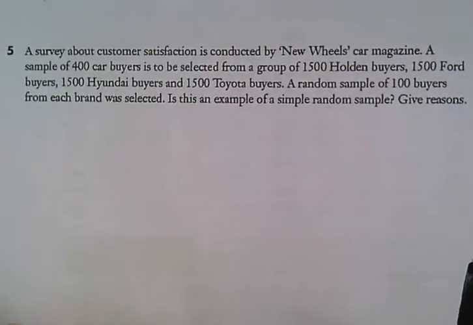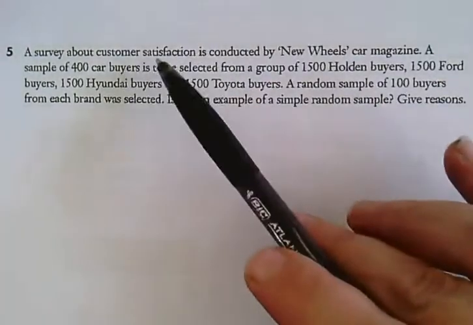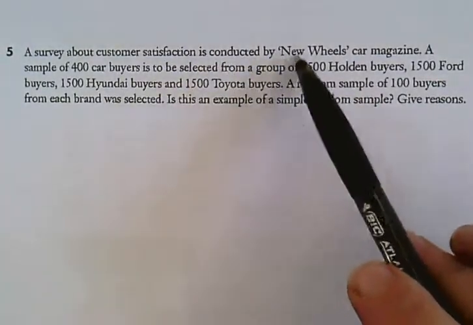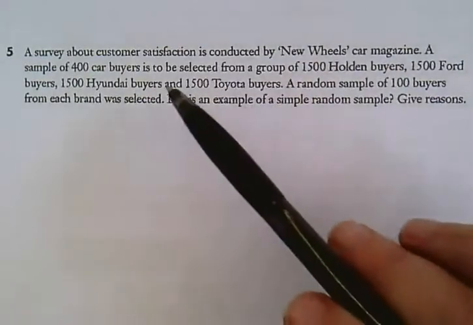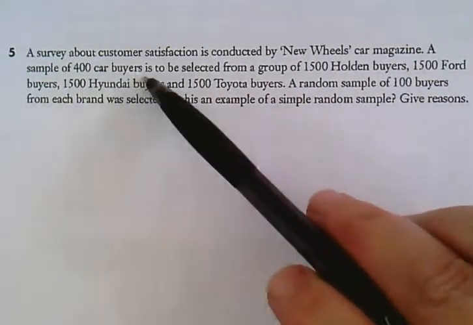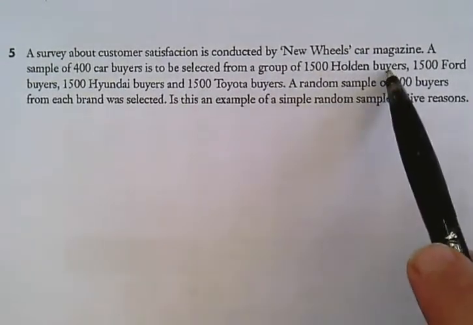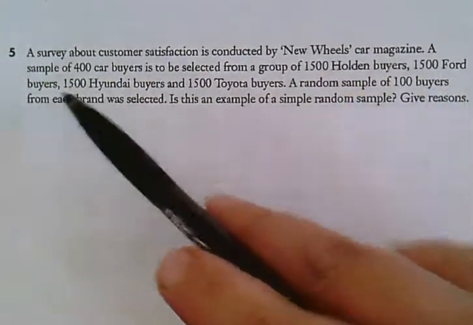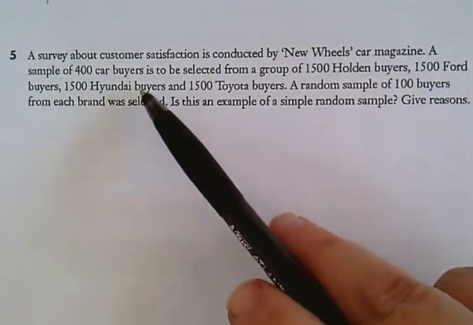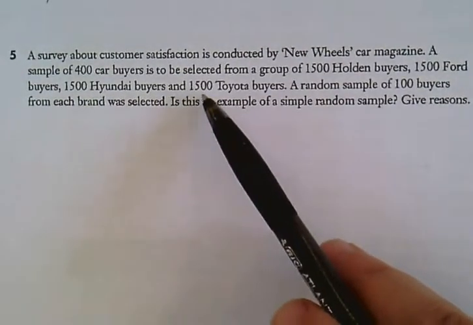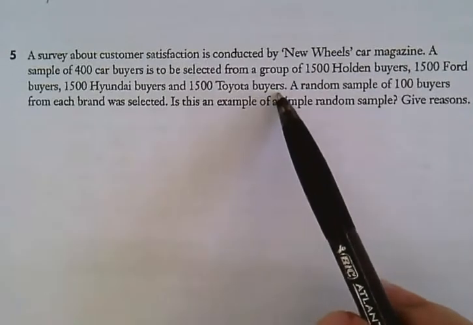Okay, now, question 5. A survey about customer satisfaction is conducted by New Wheels Car Magazine. A sample of 400 car buyers is to be selected from a group of 1,500 Holden buyers, 1,500 Ford buyers, and 1,500 Hyundai buyers, and 1,500 Toyota buyers.